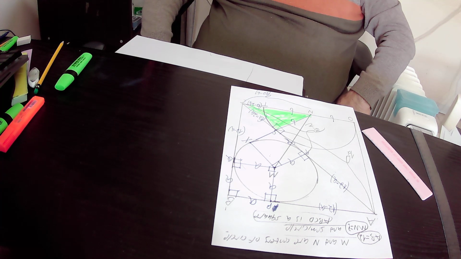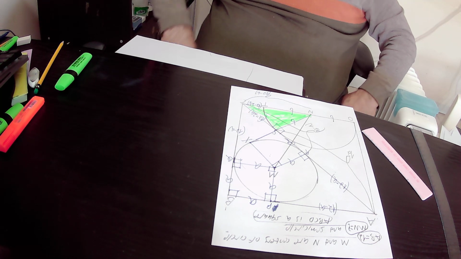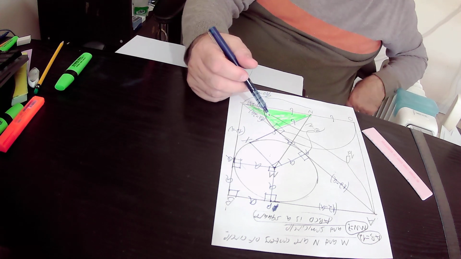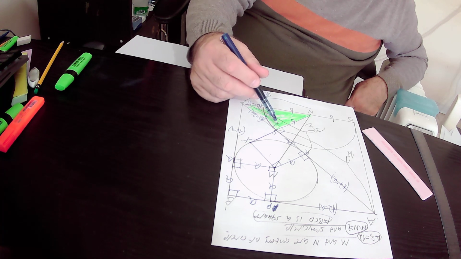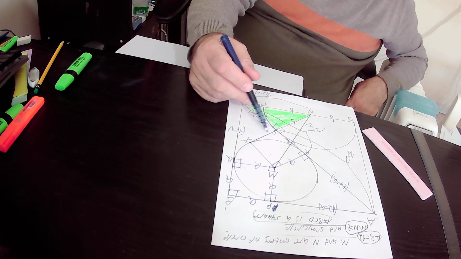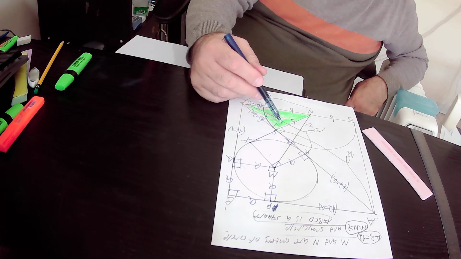NS is the radius of the semicircle. NS is a radius, it is absolutely a straight line. When you extend a straight line by a straight line, it still will be a straight line.